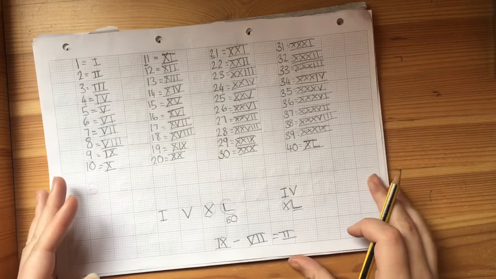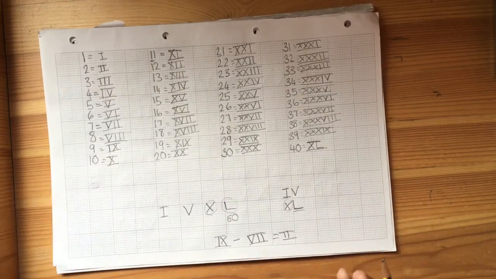So this is your brief introduction into Roman numerals. We might do a little bit more on this week. Depends if we're going to do the Roman topic for 2 weeks or just 1 week. So I hope you enjoyed it.